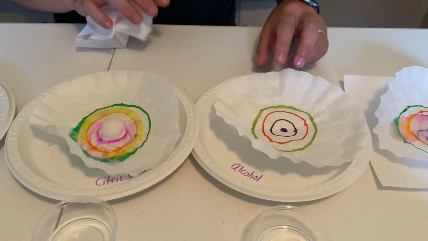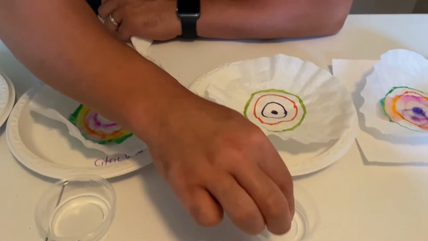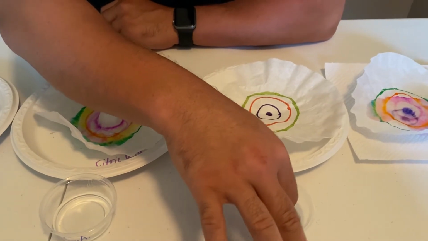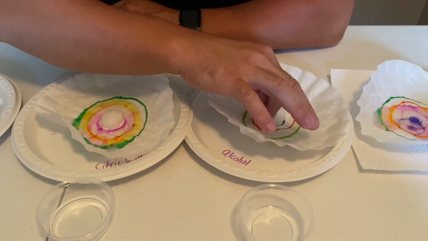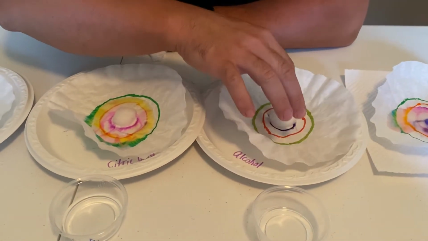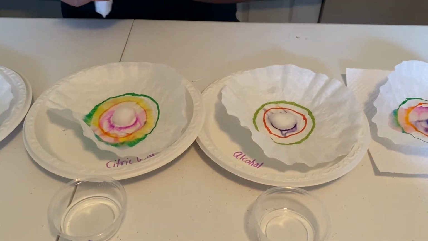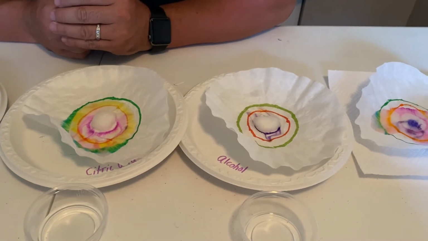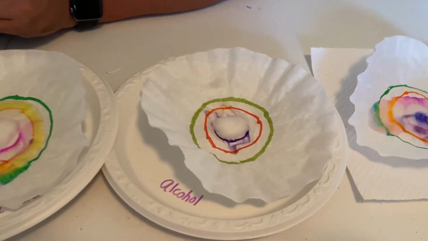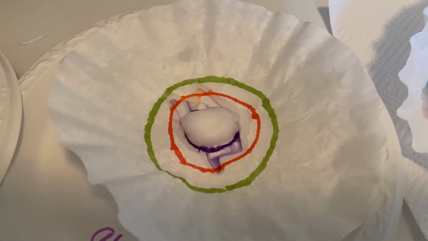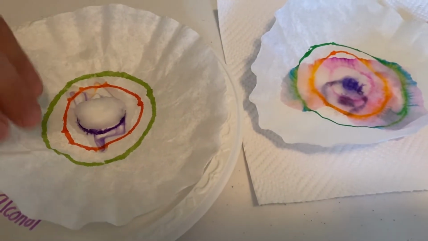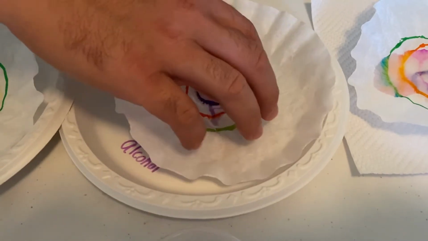So what we're going to do is take a new cotton ball, saturate it in the alcohol, and put it on there and see what happens. We'll see how that changes it. Let's give it some time. Observe that it is doing something.